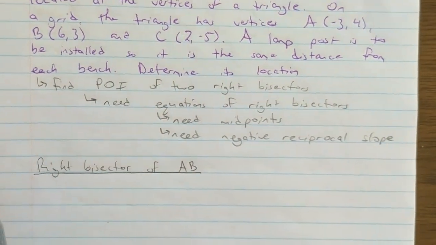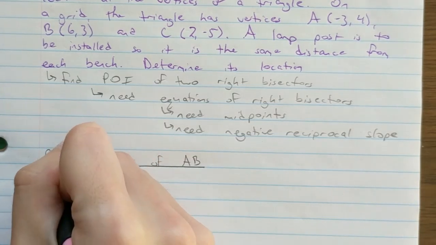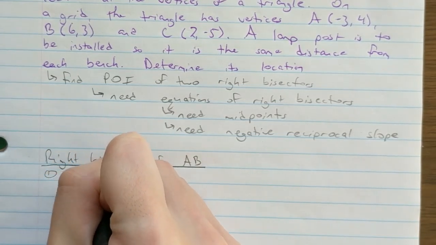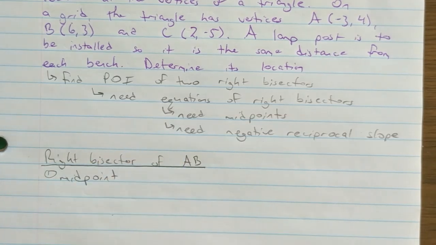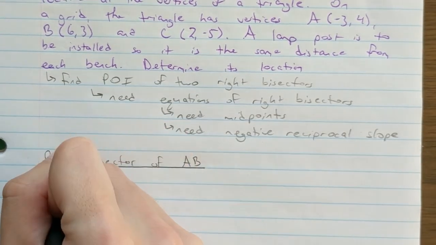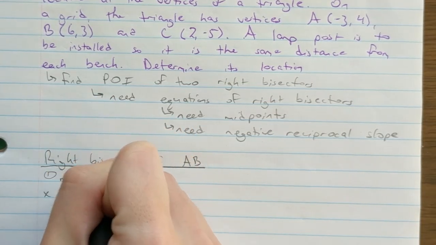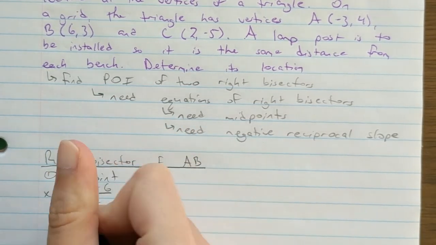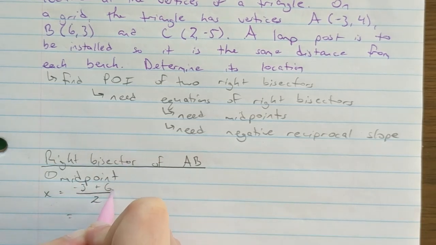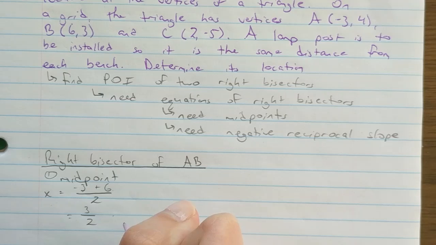First things first, let's find the midpoint of side AB. The midpoint of side AB, we're just going to use the midpoint formula once again. X is equal to negative 3 plus 6 divided by 2. Negative 3 plus 6 is 3 over 2.